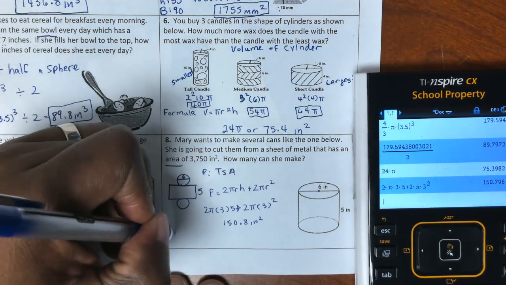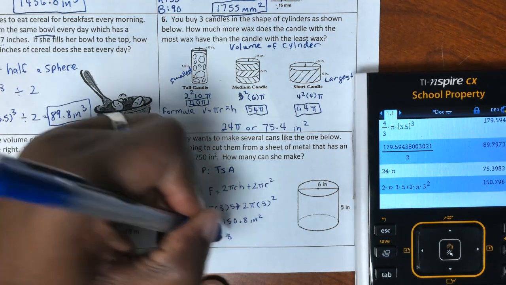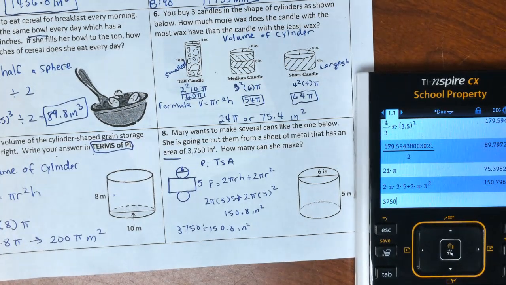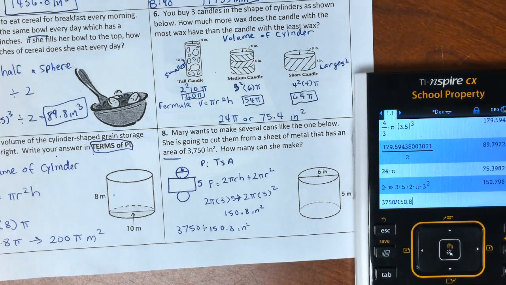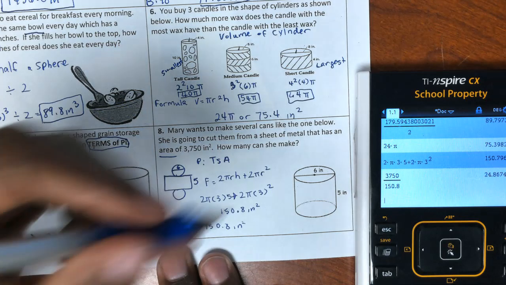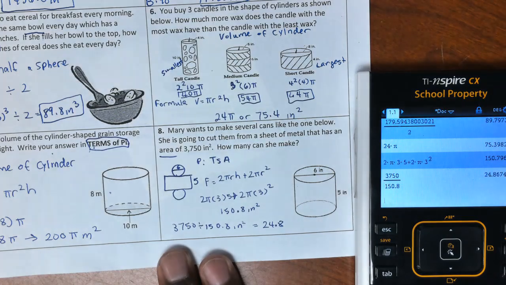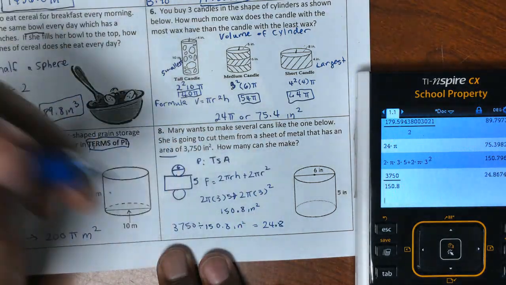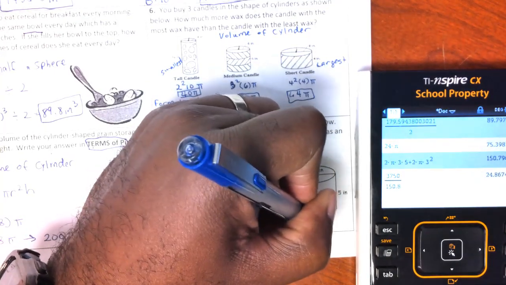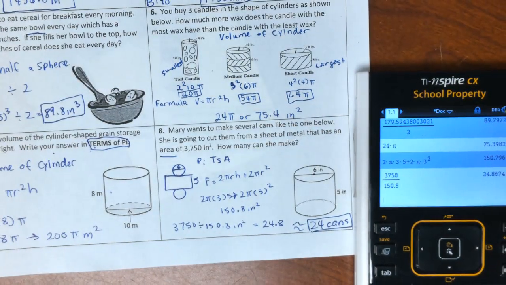We need to figure out how many times that goes into 3,750. So we're going to divide 3,750 by 150.8 inches squared. Okay, so 3,750 divided by 150.8, and then we need to figure out how many can she make. We have 24.8. That's not a complete one, so we have to cut that off. We can make 24 complete cans. So that approximates to 24 cans made. Okay, on to the next one.